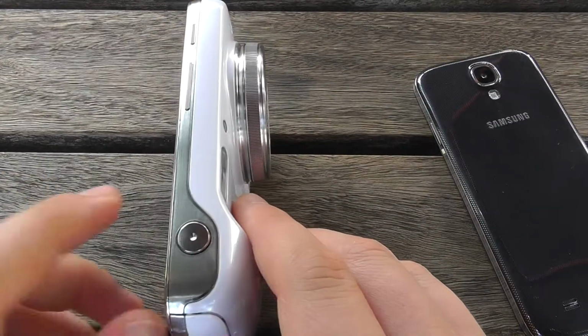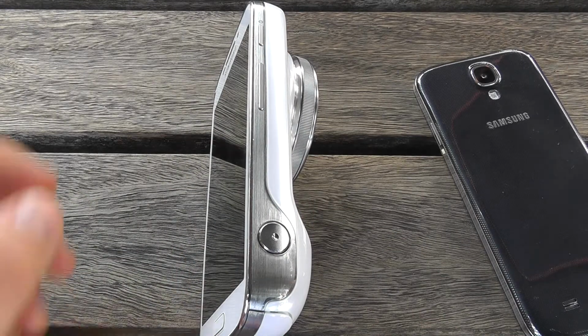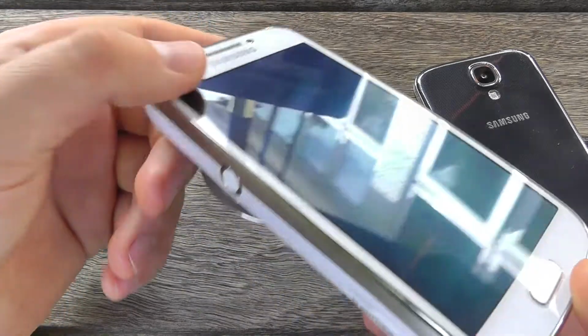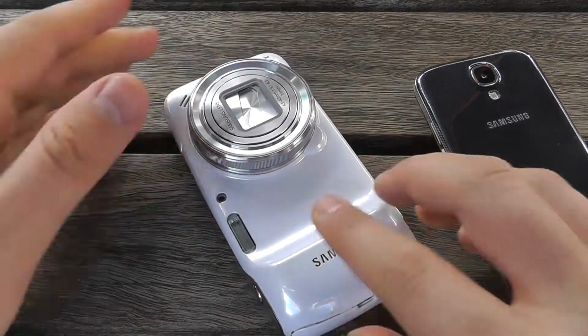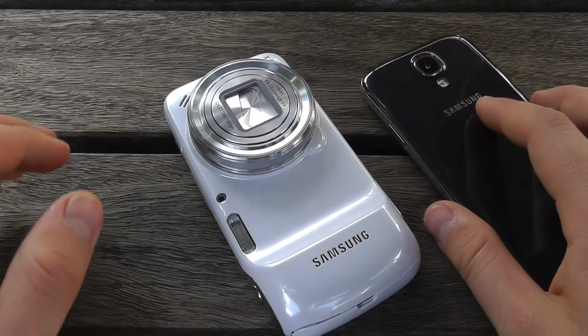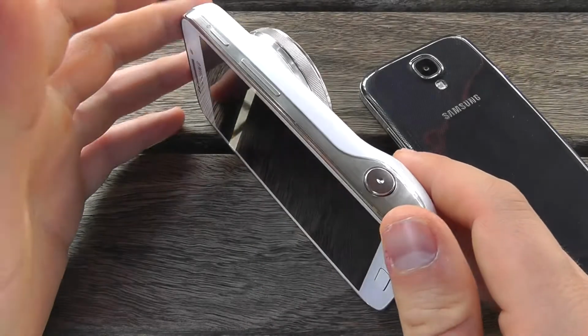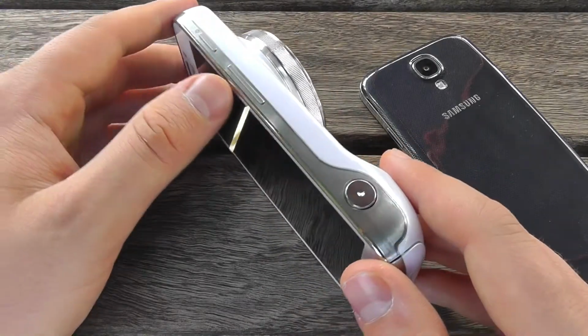It doesn't balance very well on a tabletop. If we sit it there, you'll notice it actually leans into the lens, which is a bit of a frustration. And the other thing is there's no lip around the side here, so if you lay it flat down, the screen's exposed to the desktop, as is the S4, but that's, you know, not a deal breaker, it's just something to note when you use it as a camera.